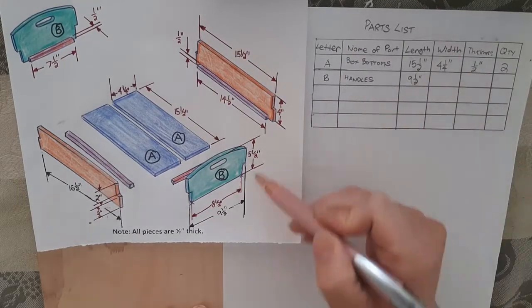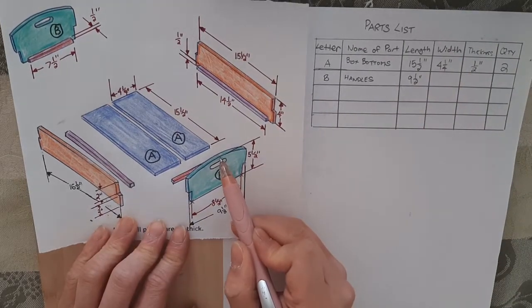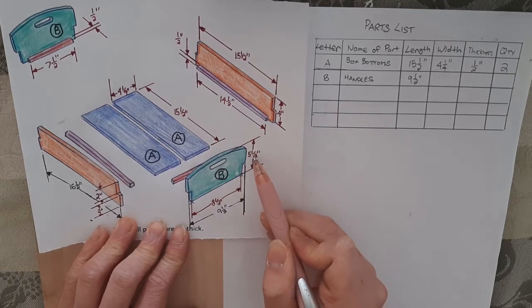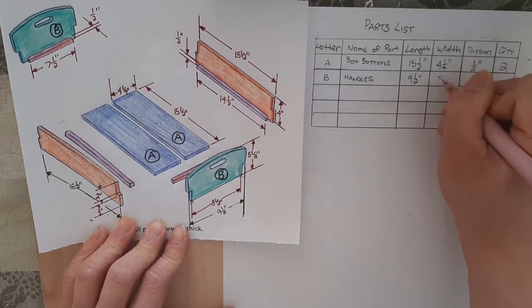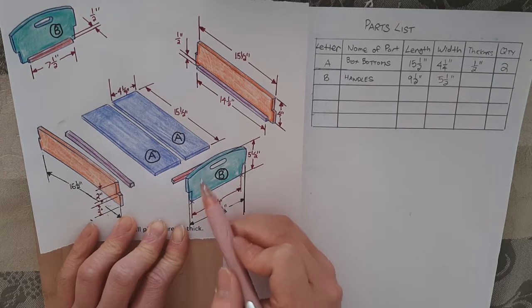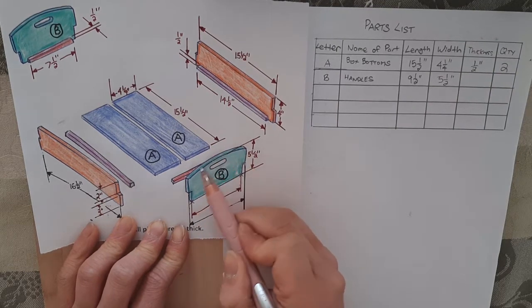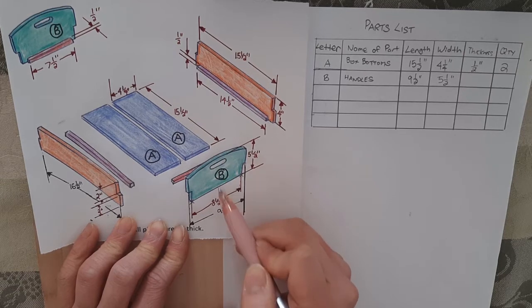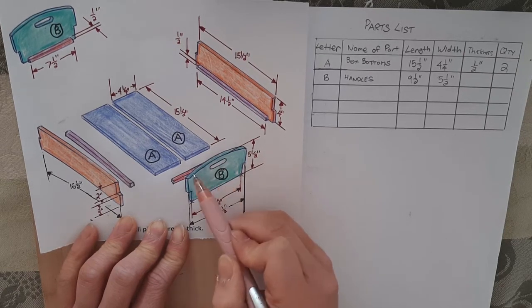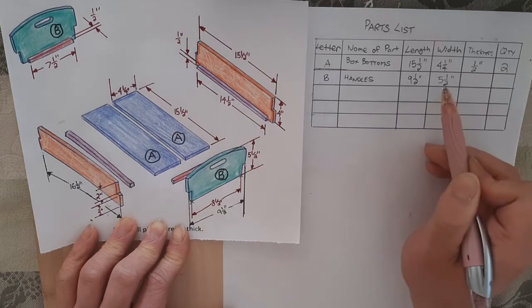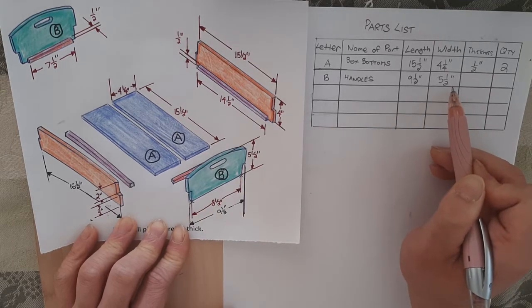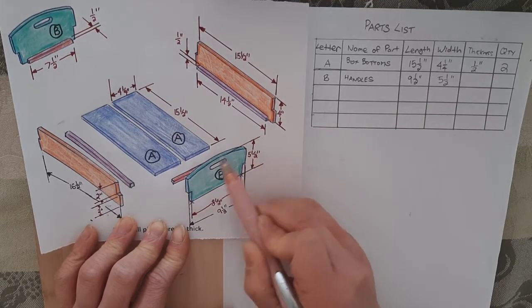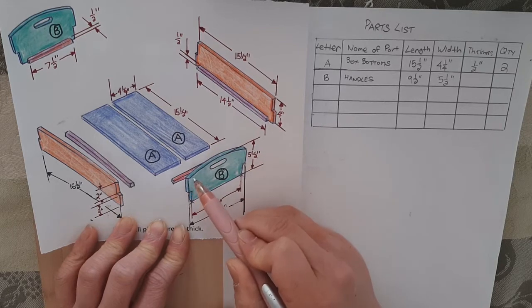Thankfully, width is a lot simpler. From this point to this point, it's 5.5 inches. And even though there's a curve, that's irrelevant because we're measuring the widest point. We would need to cut a 5.5 inch wide piece on the table saw, and then we would run this curve on the belt sander or on the bandsaw.